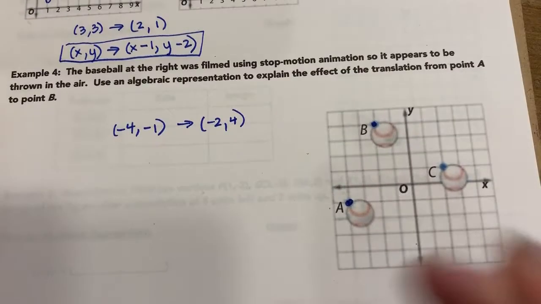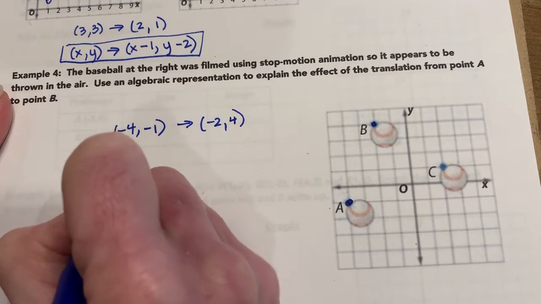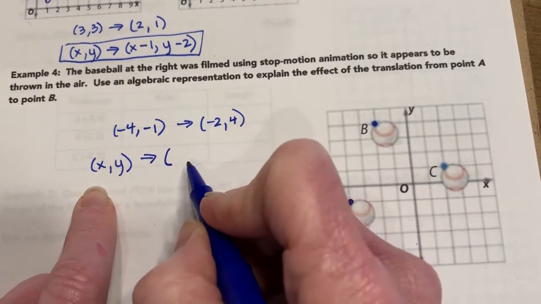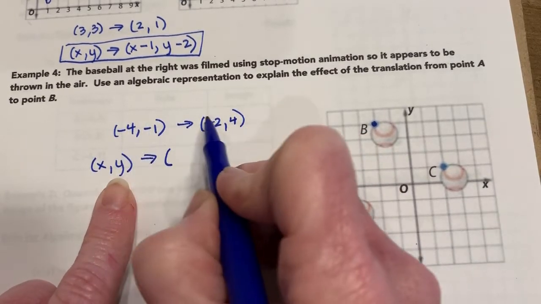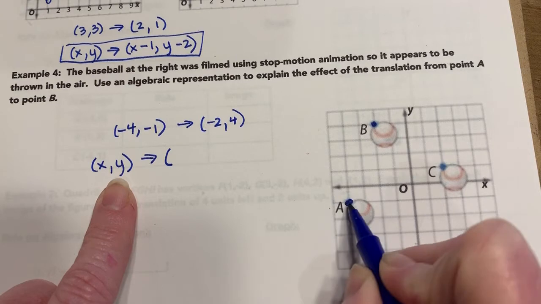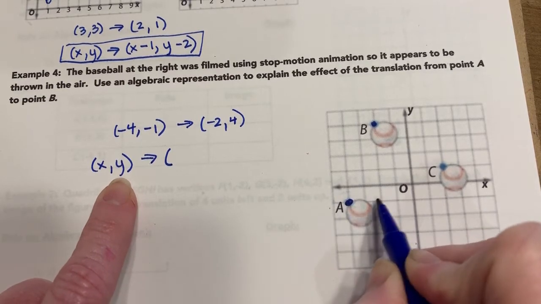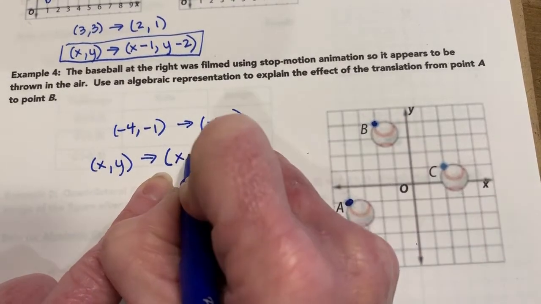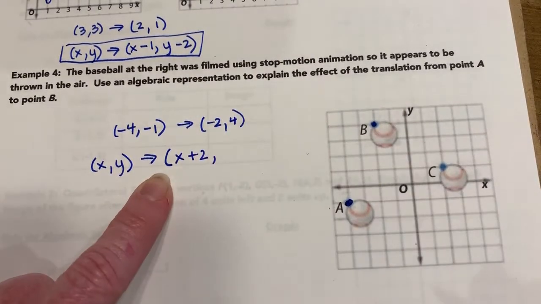All right, so to write my representation, I want to start with x, y, and then show what happened to get to the next point. So to go from negative 4 to negative 2, if I'm starting at negative 4 and I want to get to negative 2, right, then that means I'm moving to the right 2 spaces. So that's changing my x horizontally, right? Changing it by adding 2 because I'm going to the right.